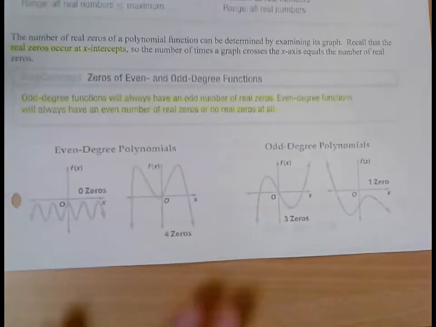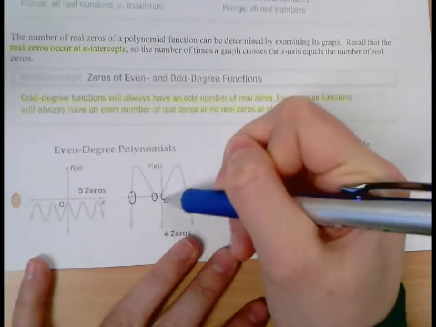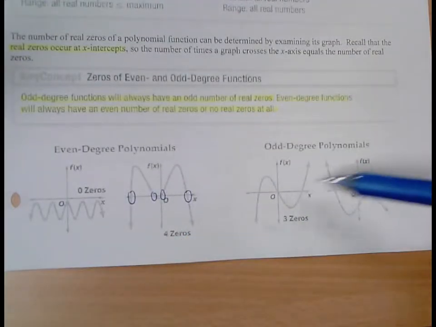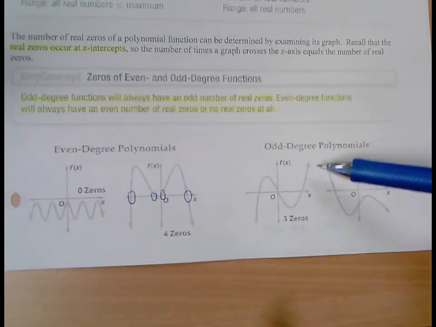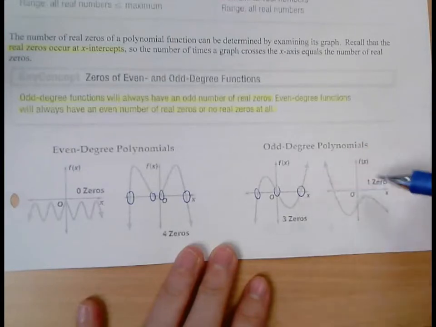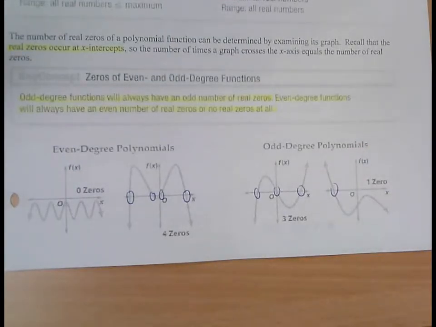So it's still an even degree, but doesn't have any x-intercepts or zeros. The second one, notice there's 4. So it's an even degree, has an even number of zeros. And then for the two graphs for odd degrees, notice their end behavior is opposite. The first one has 3 zeros, the second one only has 1, but they're both an odd number of zeros. So an odd degree function has to have at least 1 zero, and it has to have an odd number of zeros.